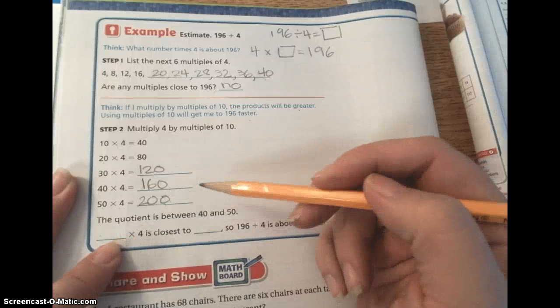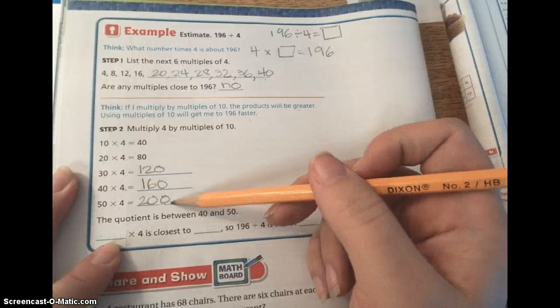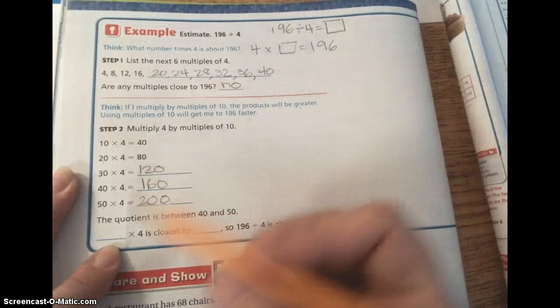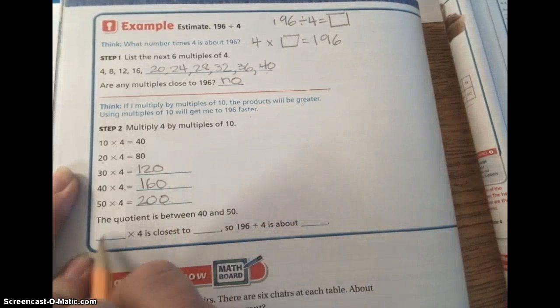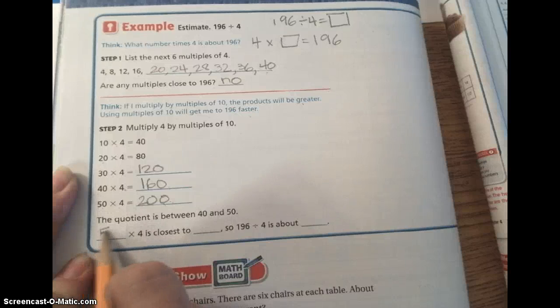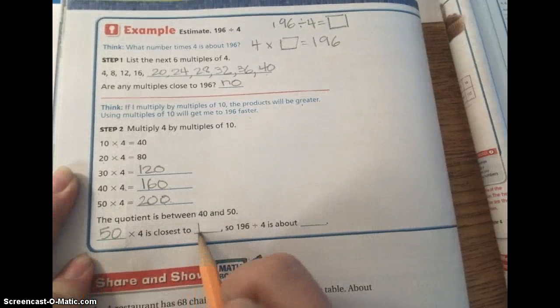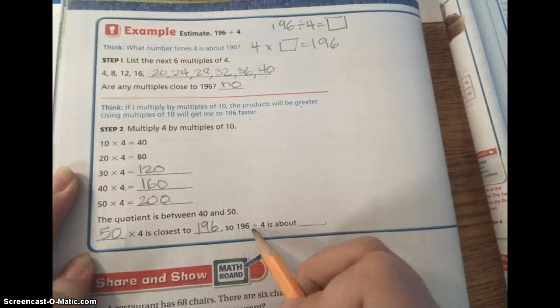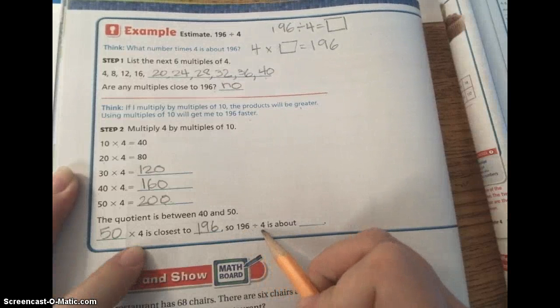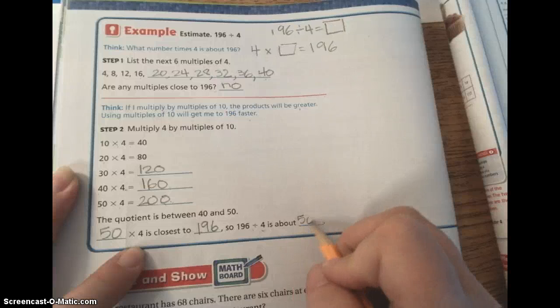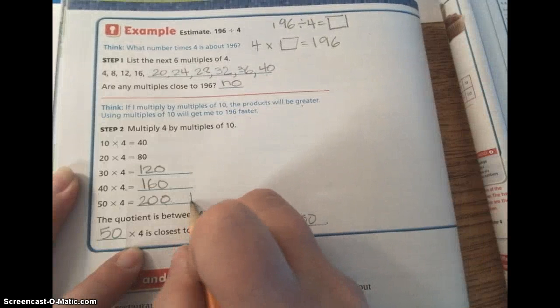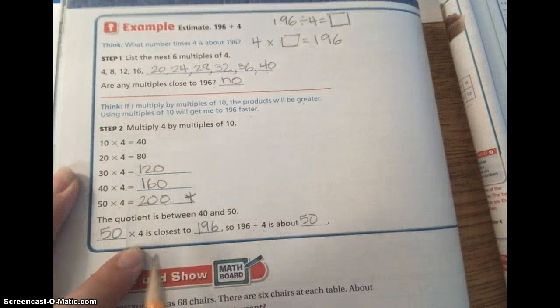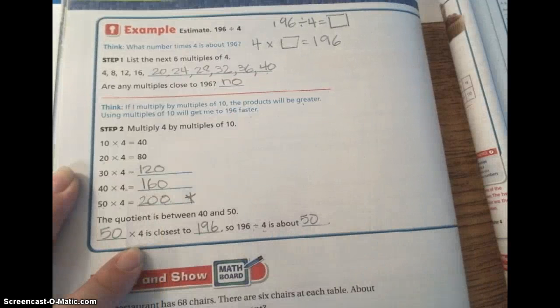Now to determine which one is a better estimate, I'm going to think about which one's closer. 50 times 4 is closest to 196. So 196 divided by 4 is about 50, since 200 is closer to 196 than 160.